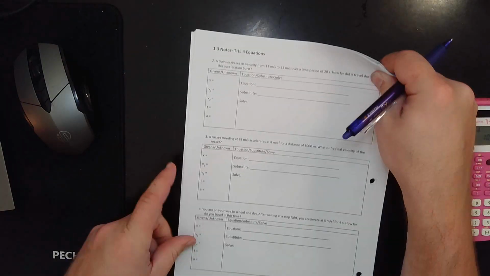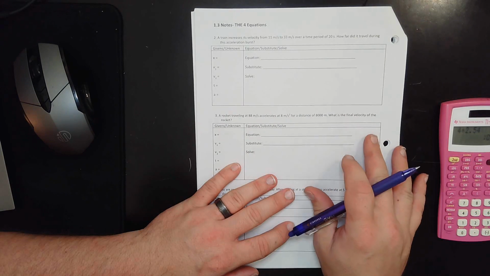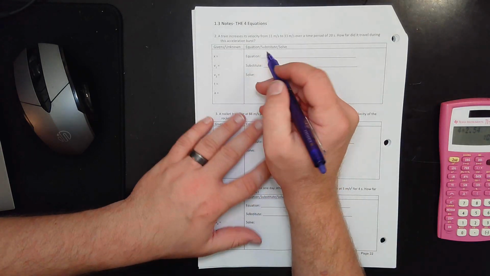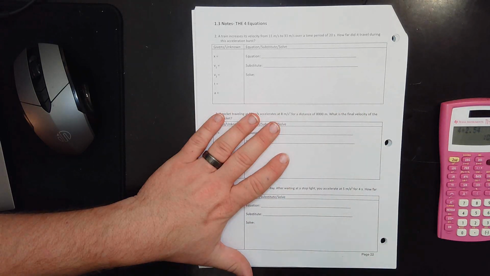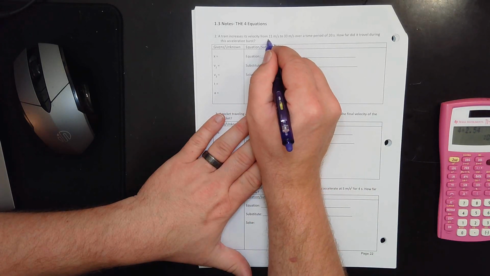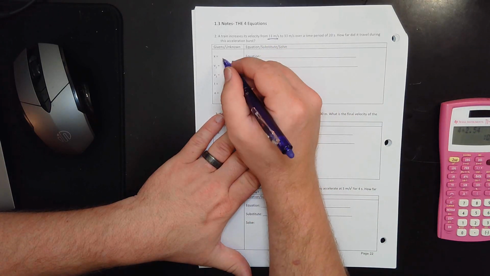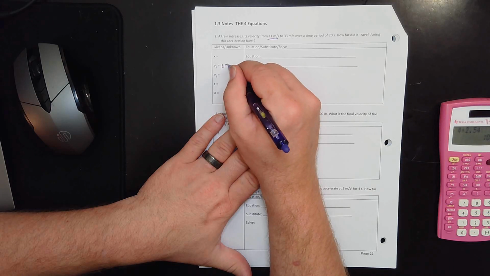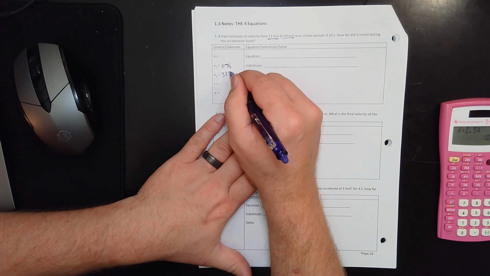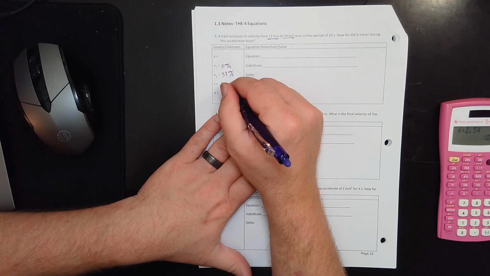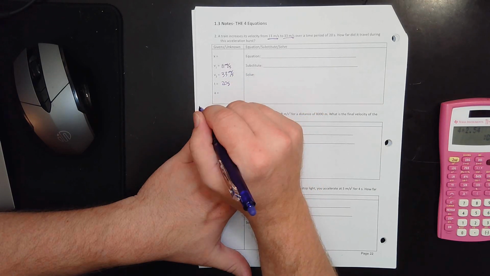We're going to have 3 practice problems on this page. All right. We have a train. Ooh, and this problem tends to be tricky for people, and I'll explain why. We have a train. It's increasing its velocity from 11 meters per second to 33 meters per second over a period of 20 seconds.